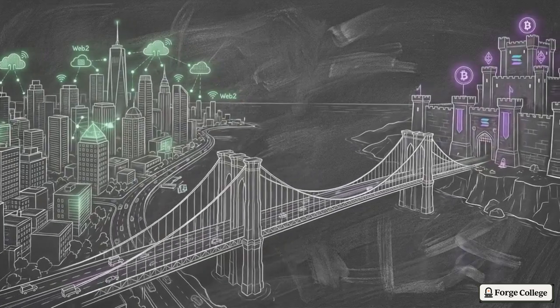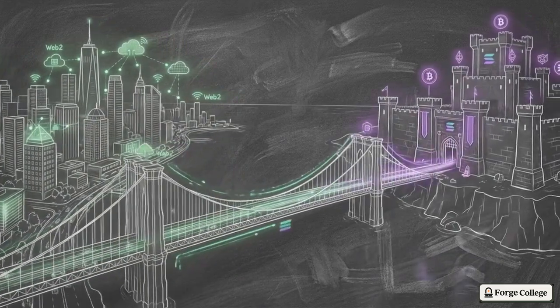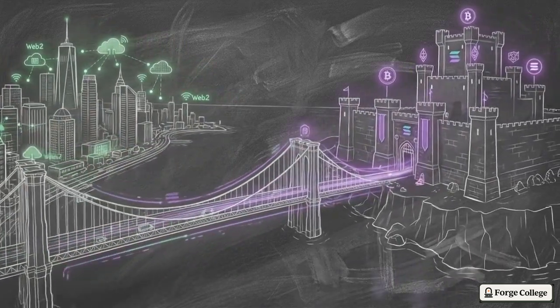Designing a hybrid app creates a reliable connection between the speed we expect from the web and the security we get from the blockchain.